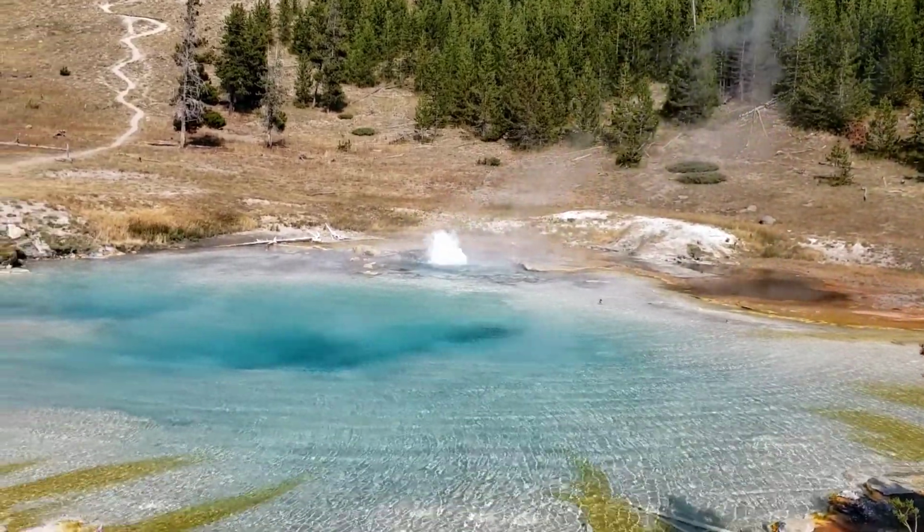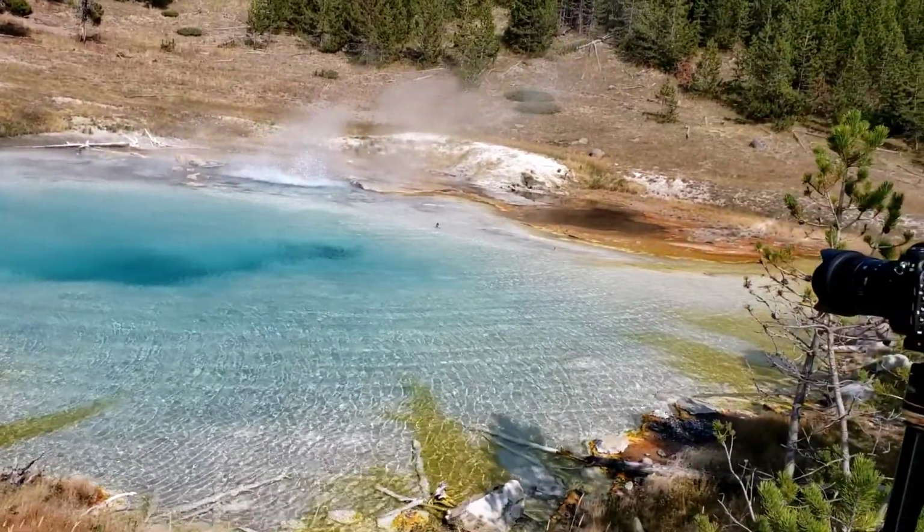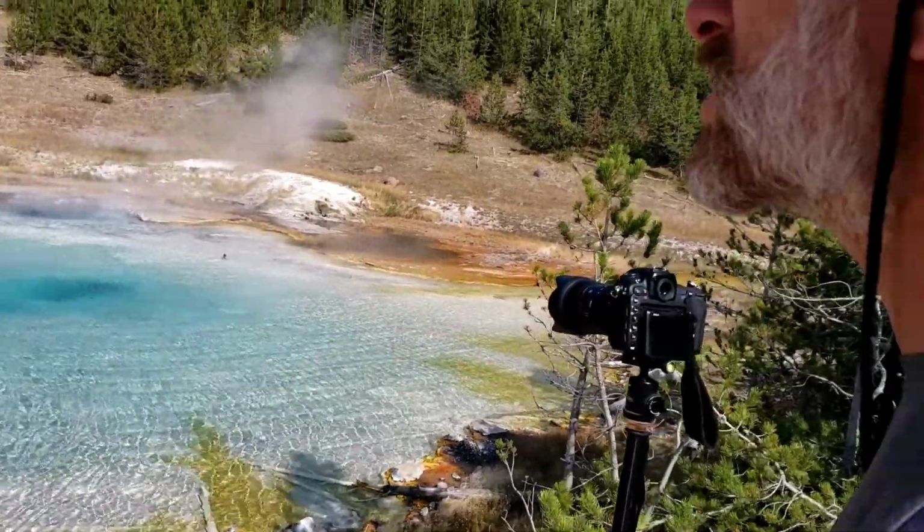It goes into oranges and peaches and ambers and golds over there, and downstream it just keeps going. This is really a very special spot. So if you come to Yellowstone, you should plan on going to Imperial Geyser. And I'm going to give you a secret.